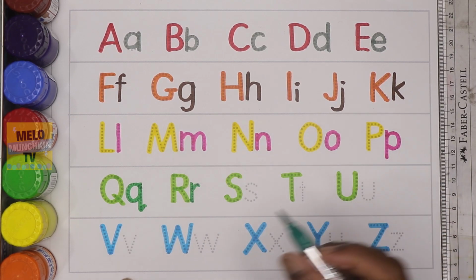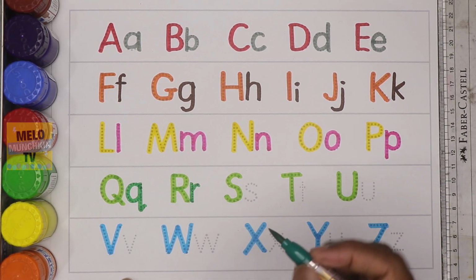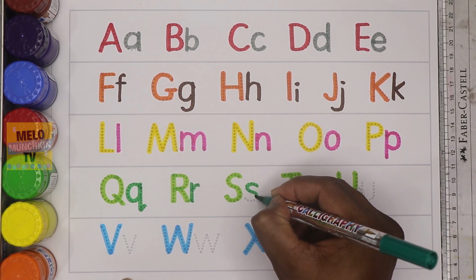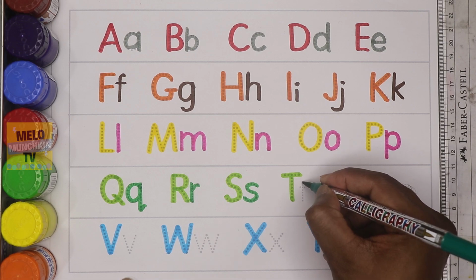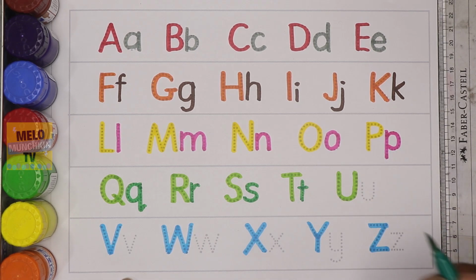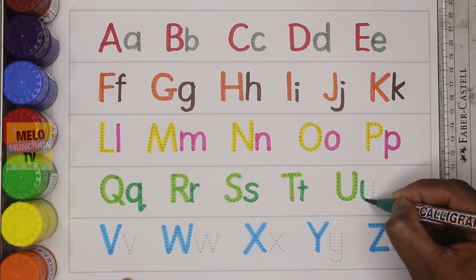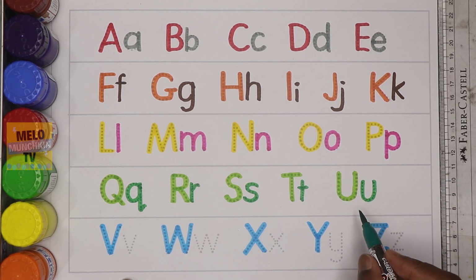R, small letter R. R for rabbit. S, small letter S. S for sun. T, small letter T. T for tiger. U, small letter U. U for umbrella.